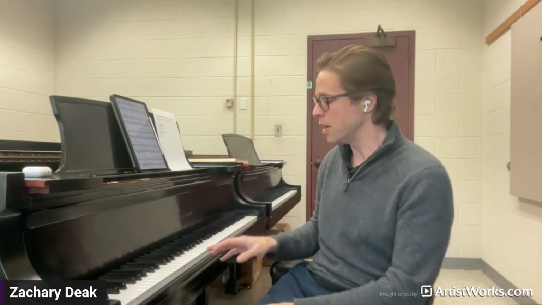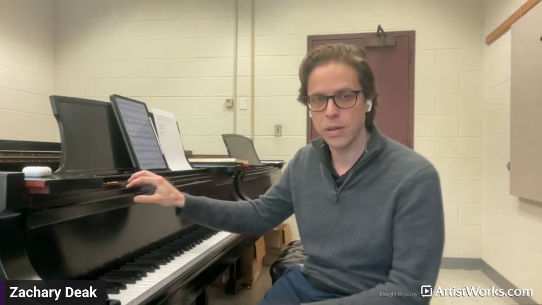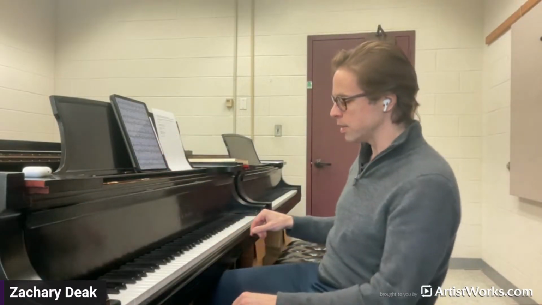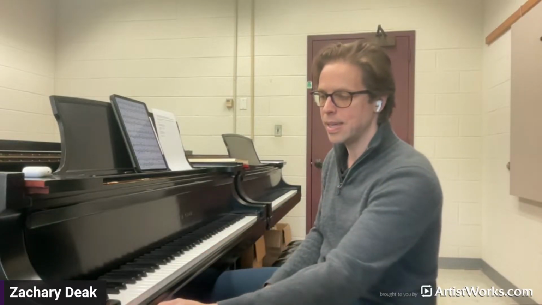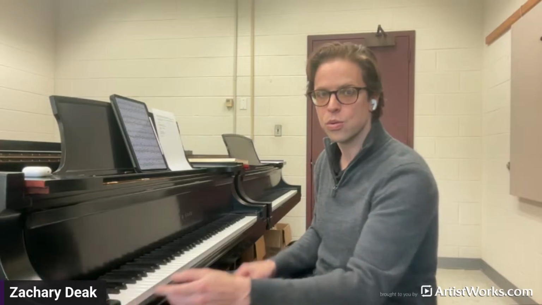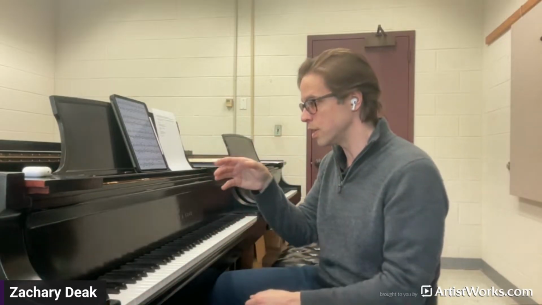and then the una corda pedal on the very left. Not all pianos have this. It's unique to grand pianos. And the una corda pedal on the very left shifts the entire keyboard. So I don't know if you can see it, but when I press this pedal, my keyboard is shifting to the right. And what that's doing is also the hammers are all shifting to the right.